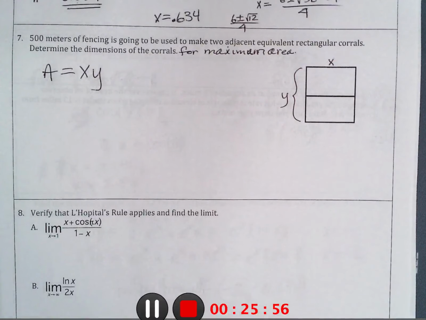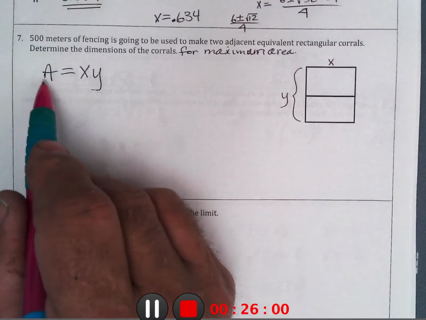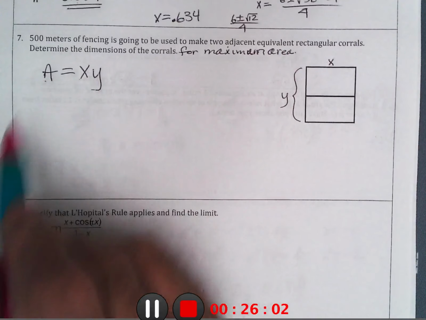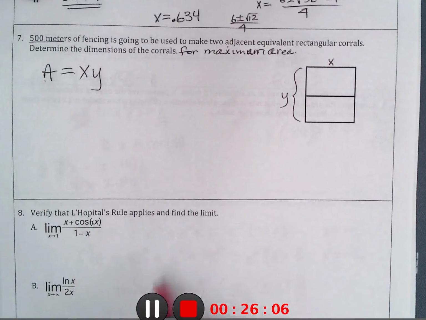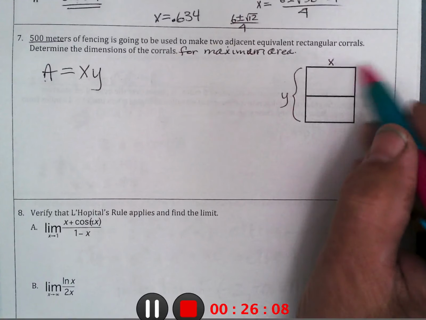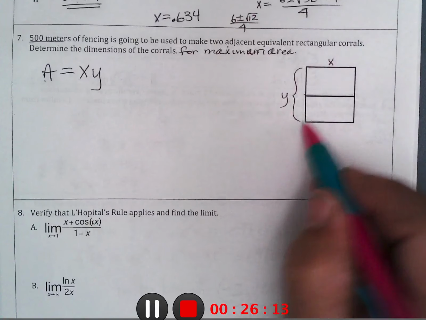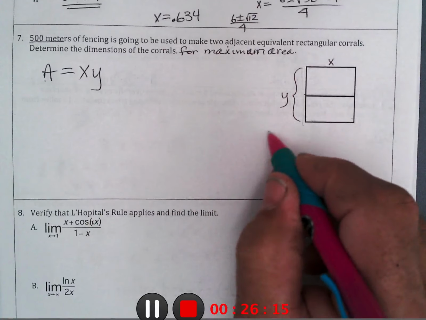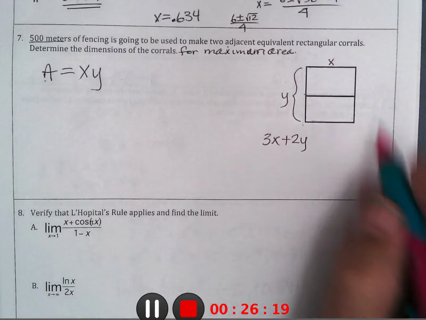Now I can't do this yet, I've got 2 independent variables, so I want to look for another relationship, and it said 500 meters of fencing. So I'm going to have X plus X plus X plus Y plus Y. So I'm going to have 3X plus 2Y meters of fencing is the 500 meters.